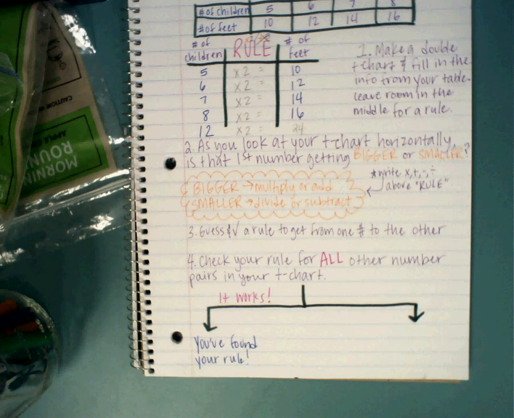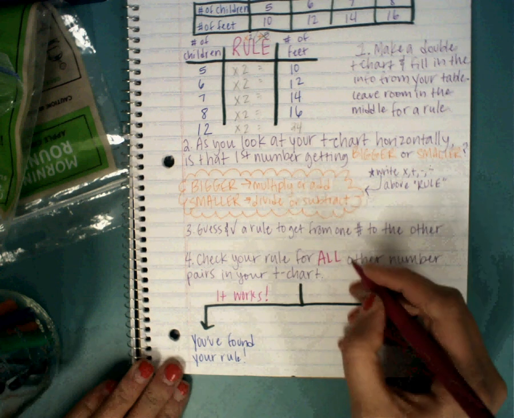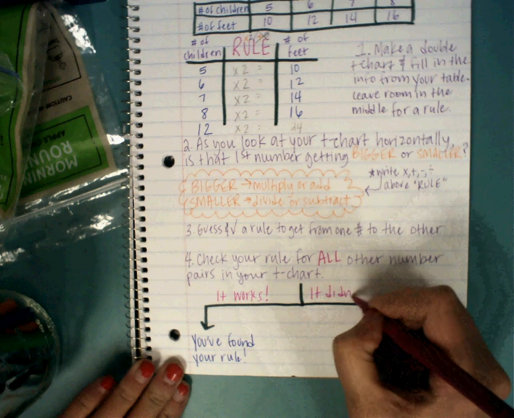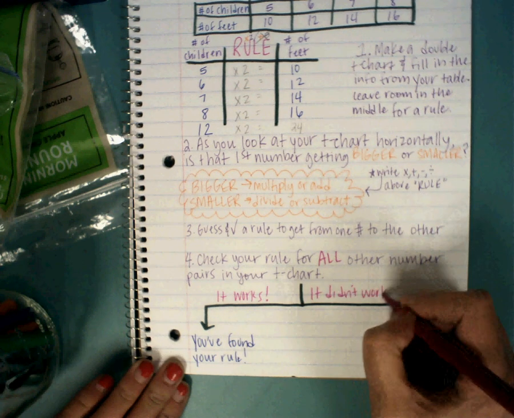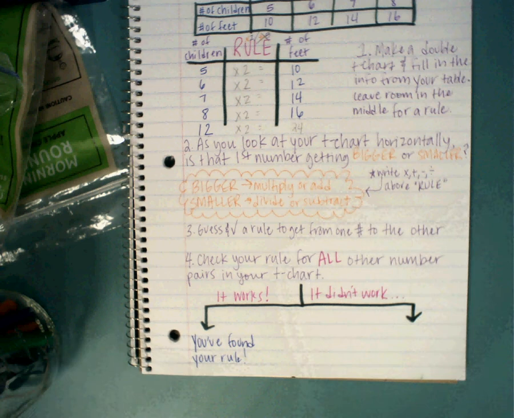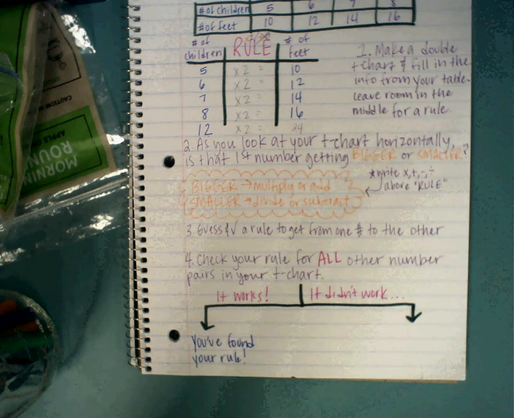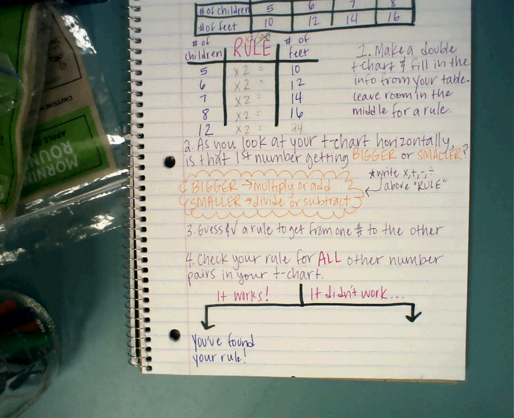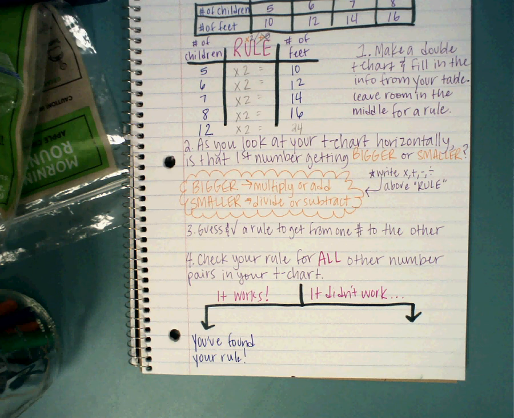You found your rule. That's an E, by the way. R-U-L-E. But if it doesn't work, if it didn't work, dot, dot, dot. So sad. If it did not work, then that means that you need to check the rule using the other operation.